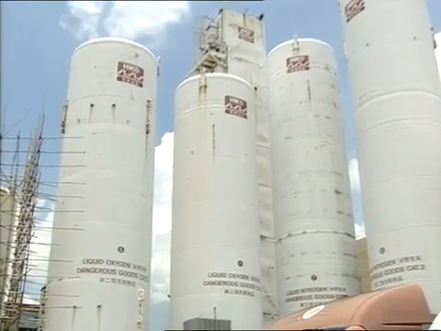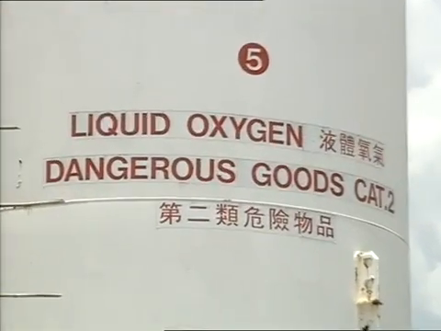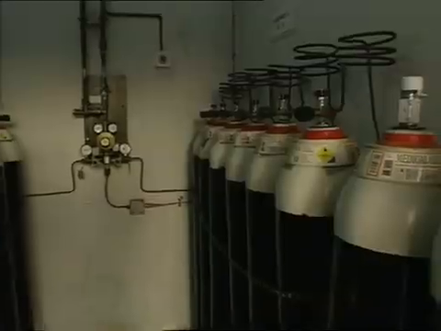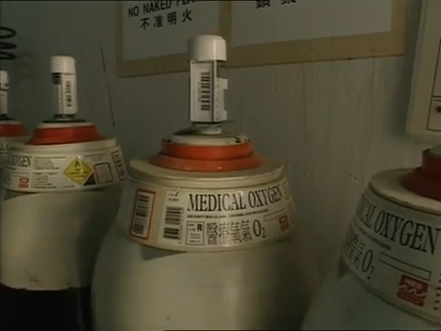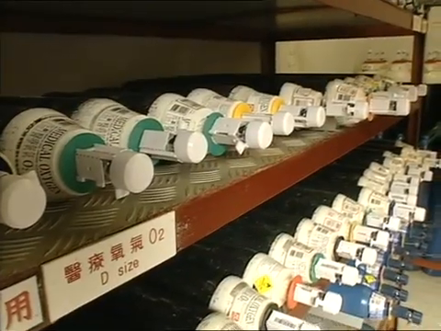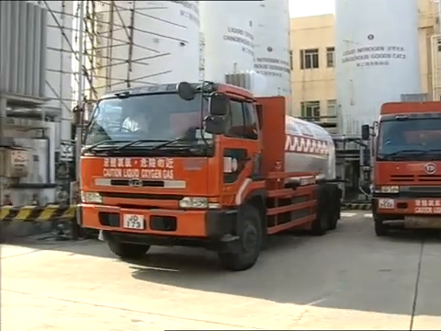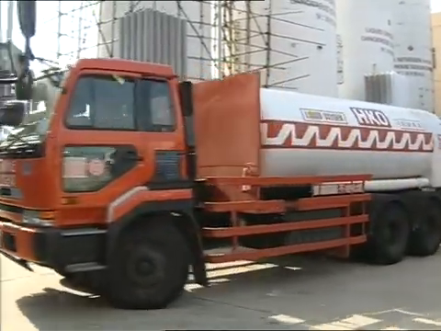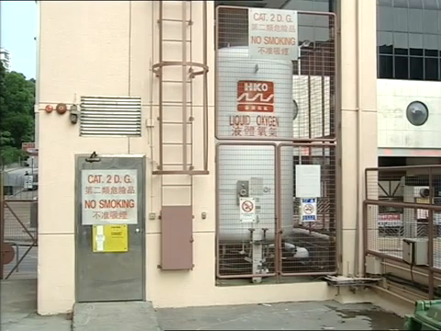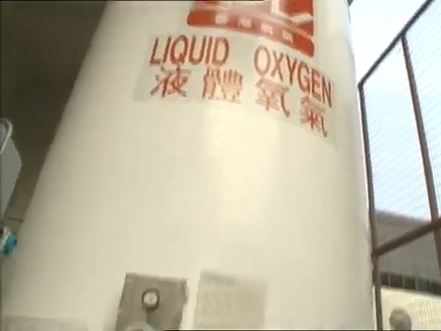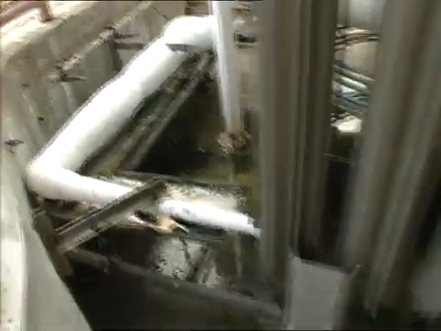Oxygen is the most important gas to us, as we need to breathe it constantly. Therefore, oxygen is mostly used in Hong Kong for medical purposes. Gas suppliers instill liquid oxygen into special tanker trucks to transport it to hospitals. The liquid oxygen is then transferred to the hospital storage tanks.